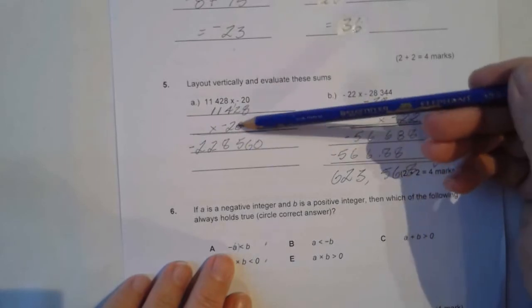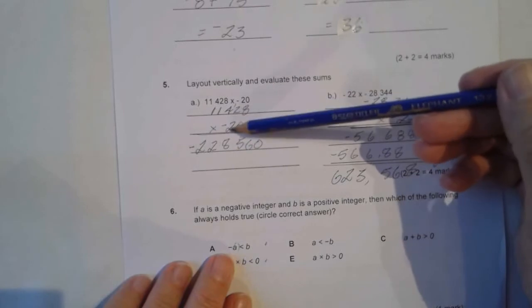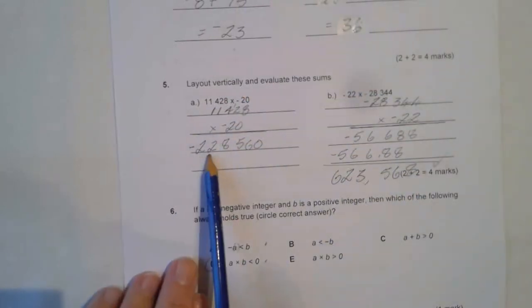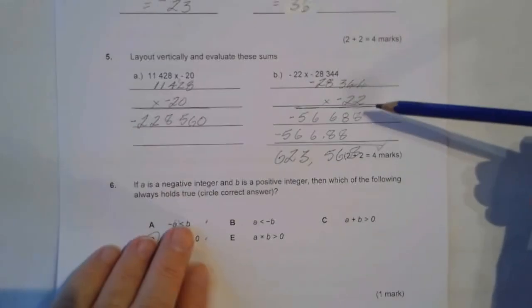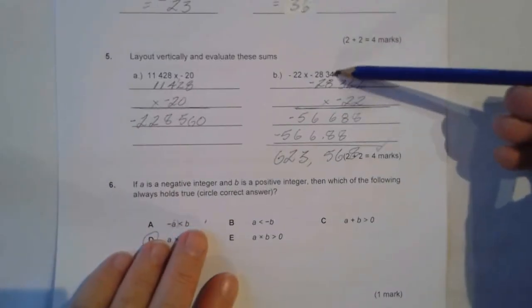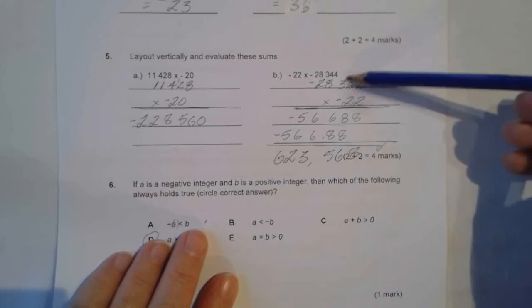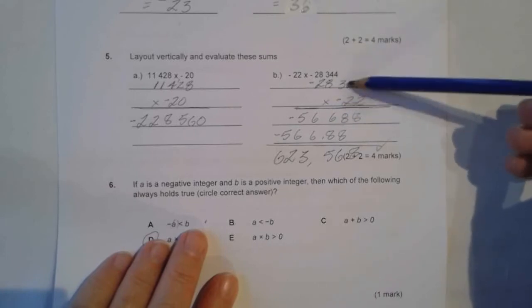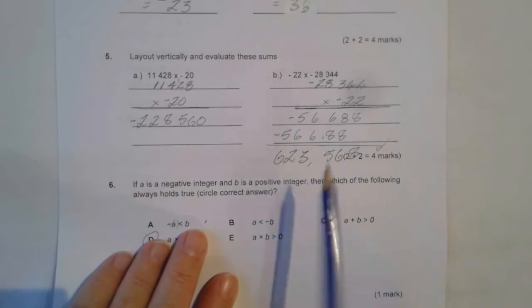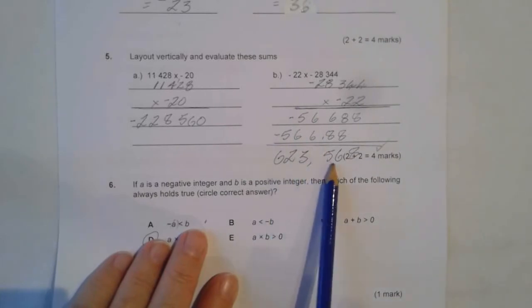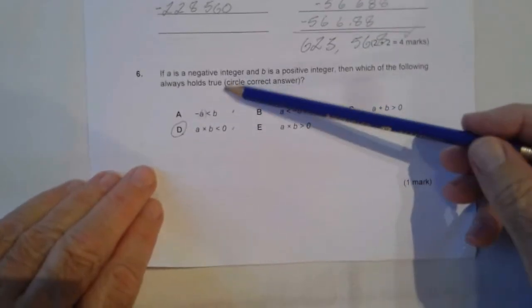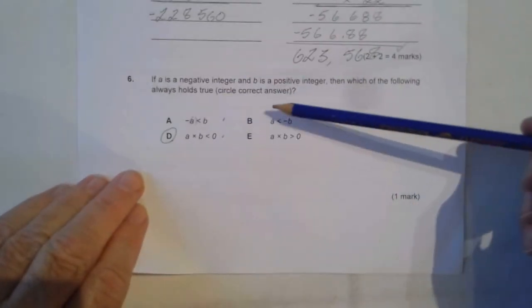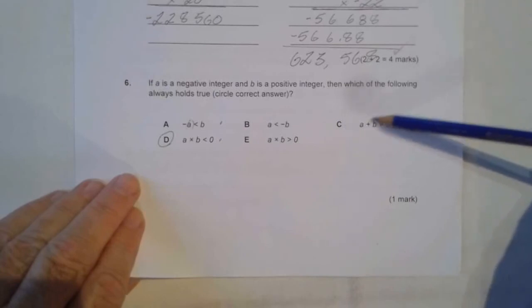Lay these out vertically, and you can see that they're laid out vertically. 0 gives you a 0, then 2 8s are 16, and away you go. Your answer is negative 228,560. Here, you've got twice, you lay it out vertically, 2 lots of that, then a negative 2 lots of that, and you end up with 623,568.